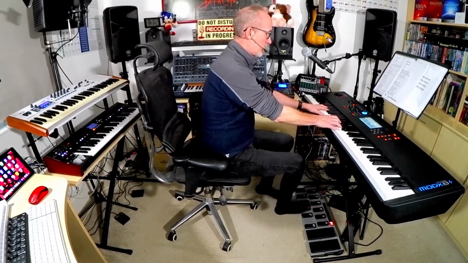And if I want, I can then play the arpeggiator on the DeepMind 12 using my feet whilst overlaying chords on the MODX with my hands, like this.